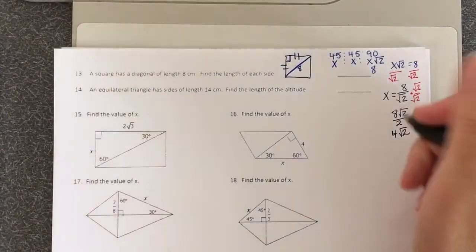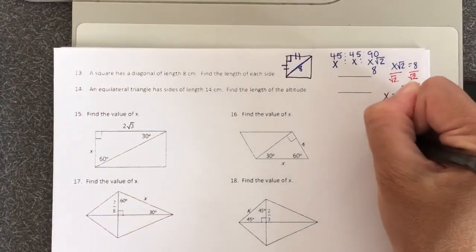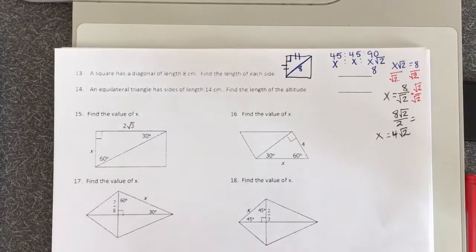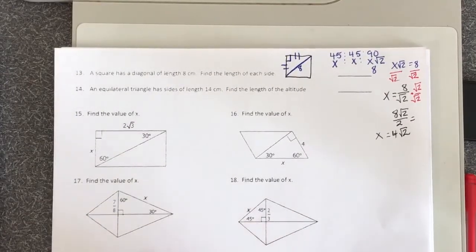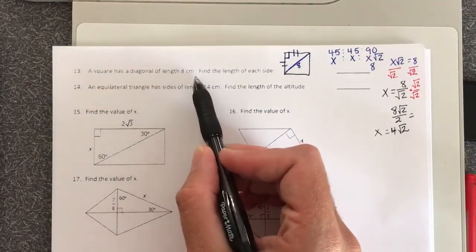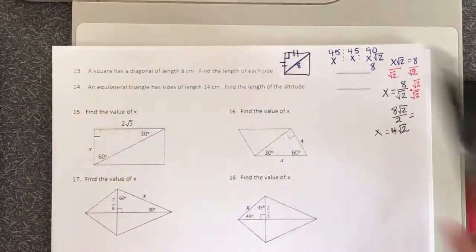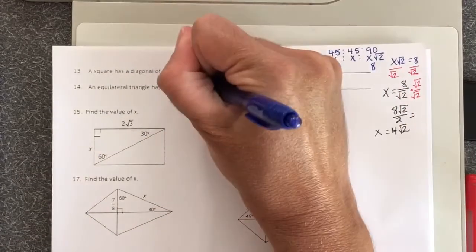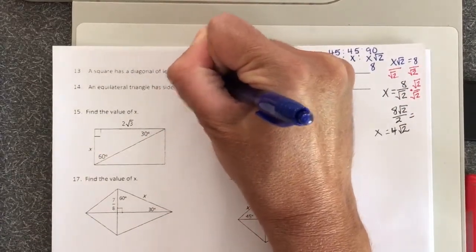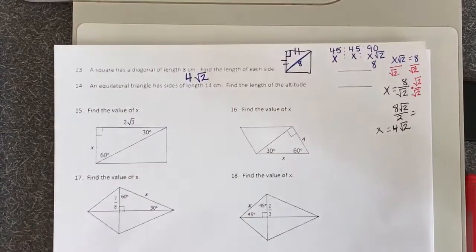So hey, guess what? I know what x is now. X is 4 times the square root of 2. So a square has a diagonal length of 8. Find the length of each side. Each side is 4 times the square root of 2 units long.